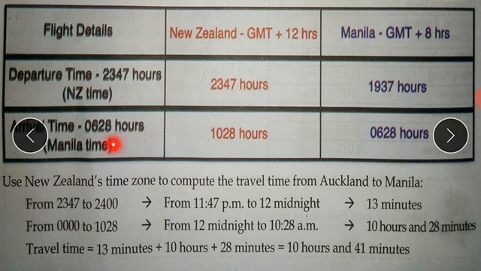Next is the arrival time. In New Zealand time it is 10:28 hours, while for Manila, GMT plus 8 hours, the departure time is 19:47 hours and the arrival time is 6:28 hours. You can go back to the bracket of time, I think that is on pages 316 to 317 of your book.